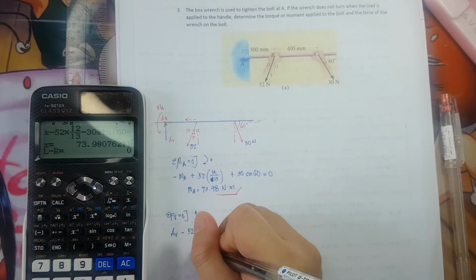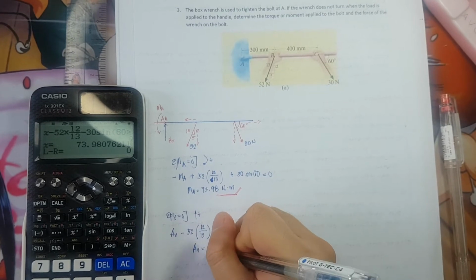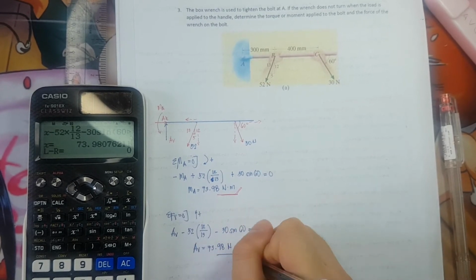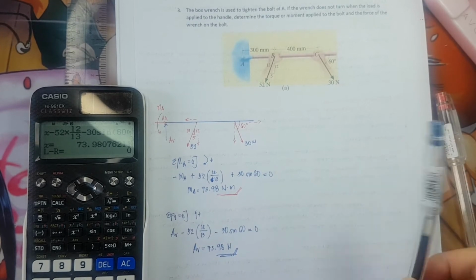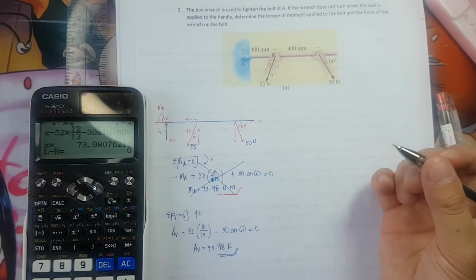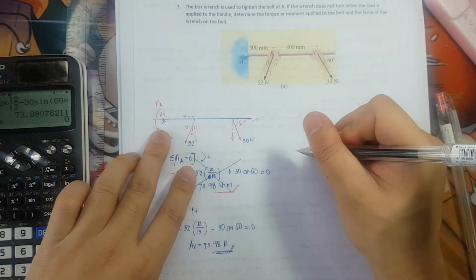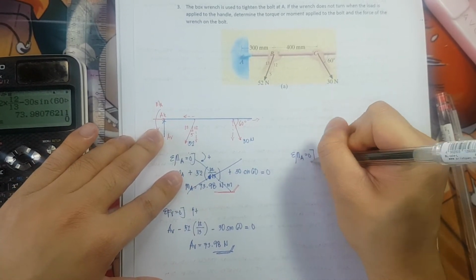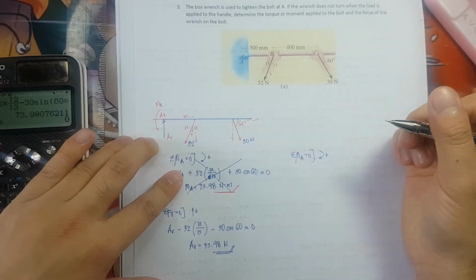So this is 73.98, and this is in newtons. So our moment here is incorrect. Rather, let's resolve that. Summation of moment at A is equivalent to 0. All forces rotating clockwise should be positive.